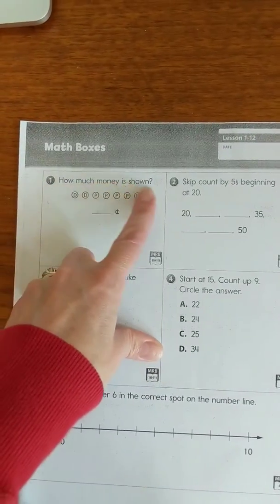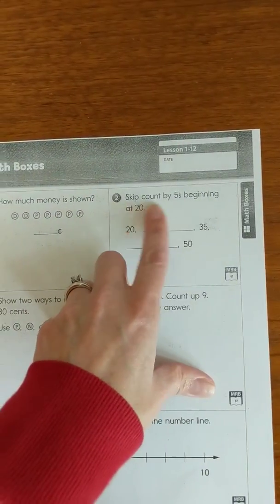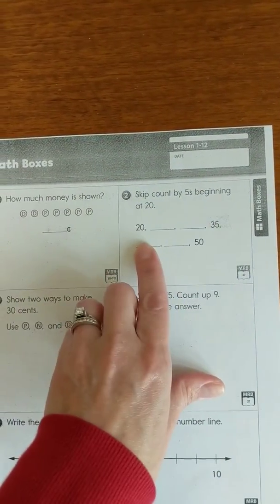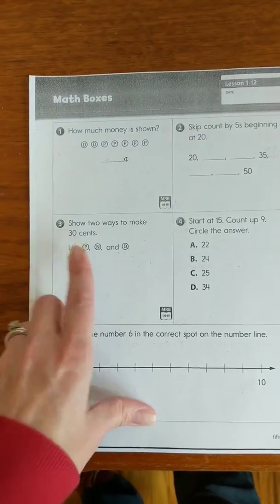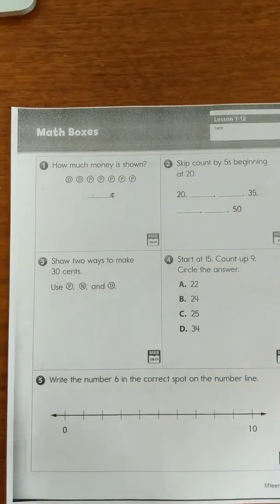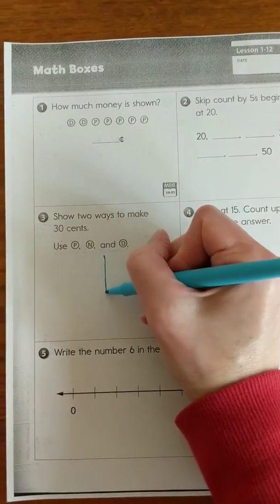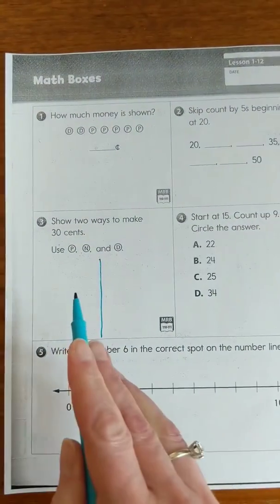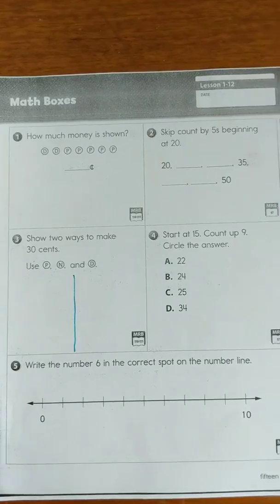Remember, we like to write the value of the coins up top, and then that helps us when we are adding them. They want us to skip count by 5 starting at 20. So write your counts as you skip count. We're going to show 2 ways to make 30 cents. So what I want you to do here is draw a line down the middle so that you can show me one way to make 30 cents and one other way to make 30 cents.